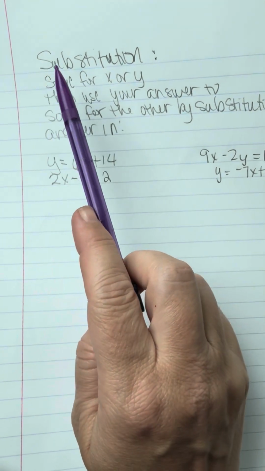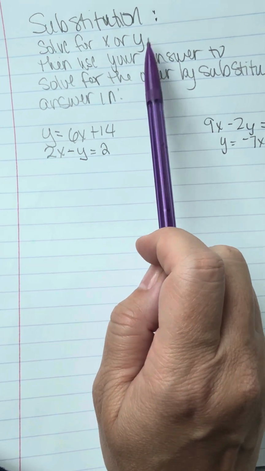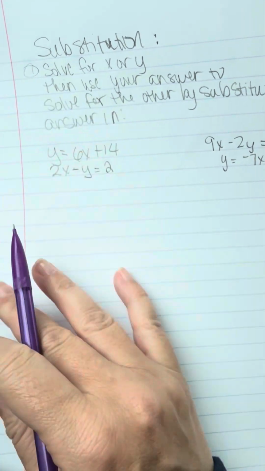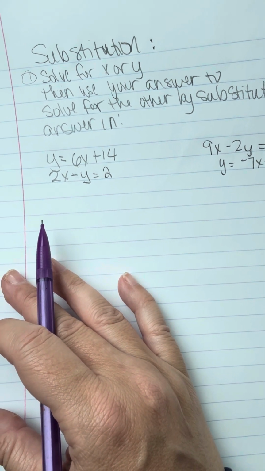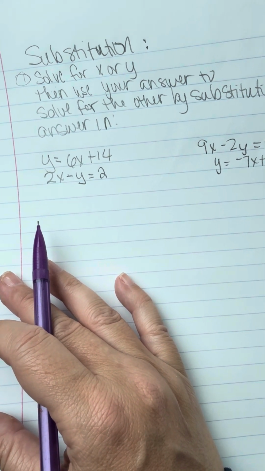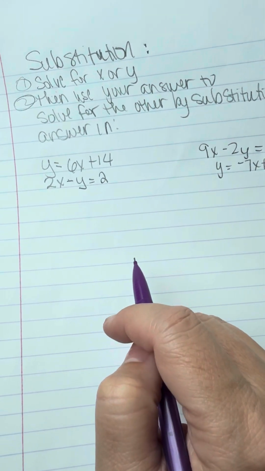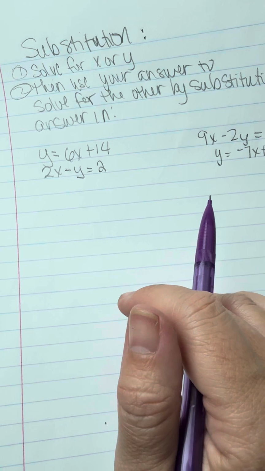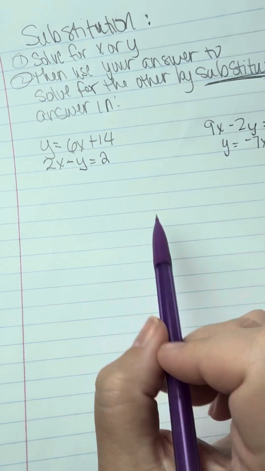Okay, so for substitution, I'm always looking to solve for x or y first. That's going to be step 1. And then use your answer for either y equals or x equals. Use that answer to solve for the other. So if I say x equals, I'm going to plug that x into y so that I can solve for y by substituting it in.